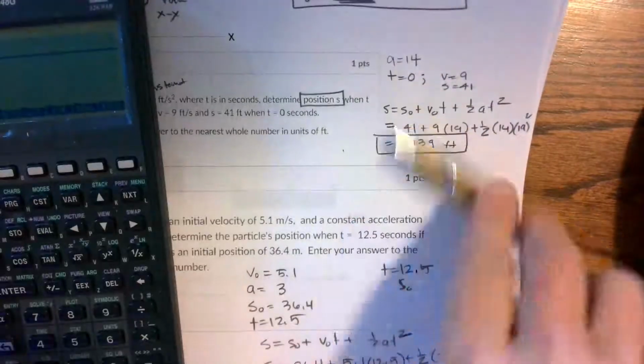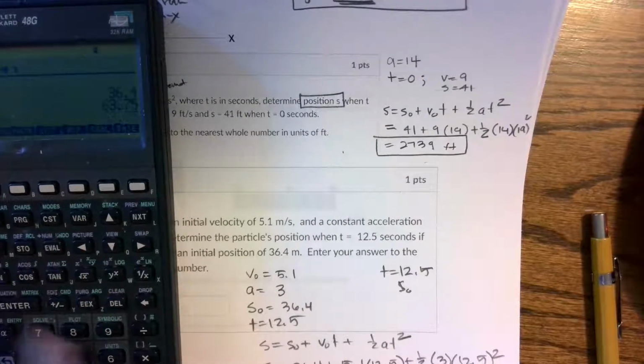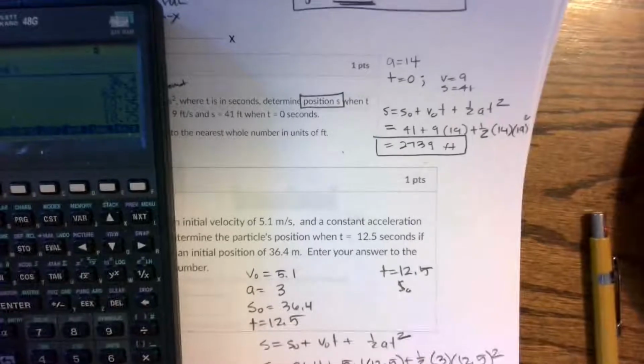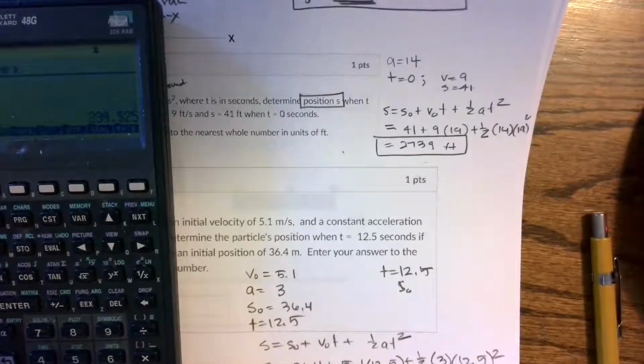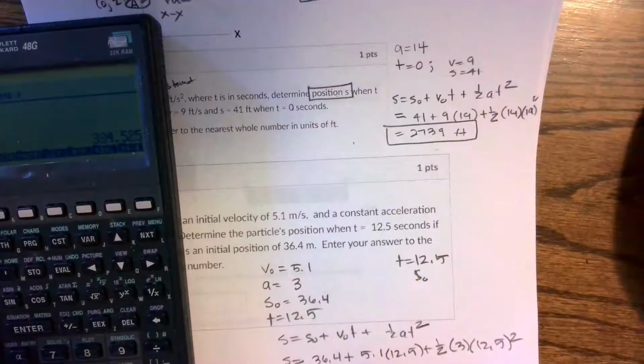Okay. So, I have 36.4, plus 5.1 times 12.5, plus 1.5 times 12.5 squared. So I get S equals 334 to the nearest whole number, 335 meters.